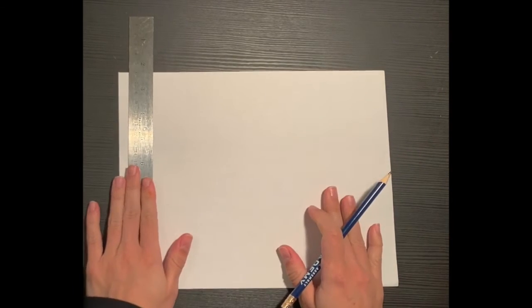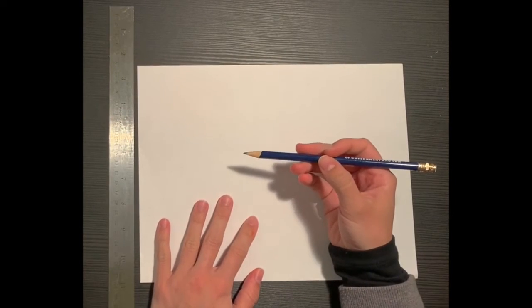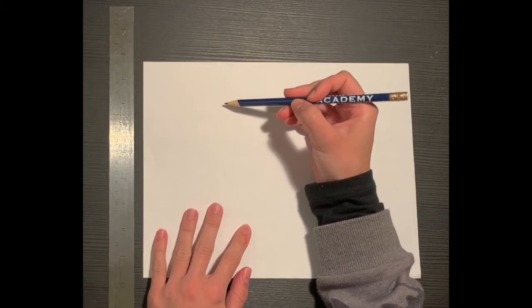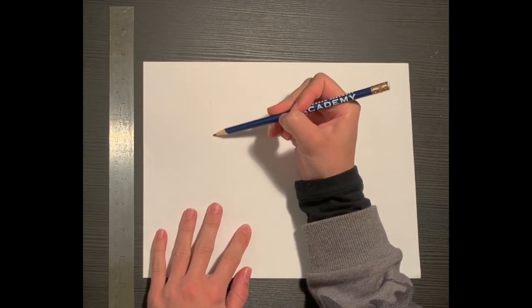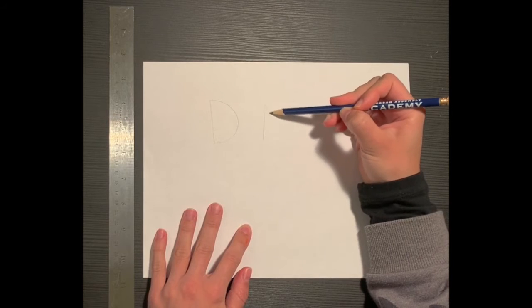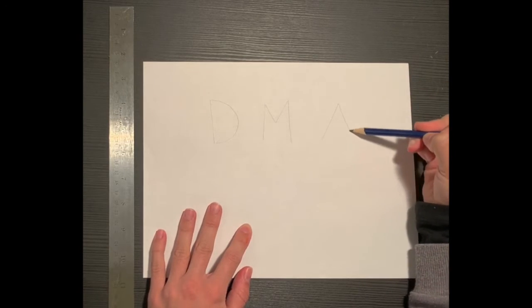Okay, so the first thing I'm going to do is draw my name in block letters. I know I've shown a couple of you the little trick that I use, but I'll go ahead and show it again. So I'm going to do my initials, and I think I'll place them a little bit off center here. And I'm just going to draw them in regular letters first, just single lines, with enough space in between them.